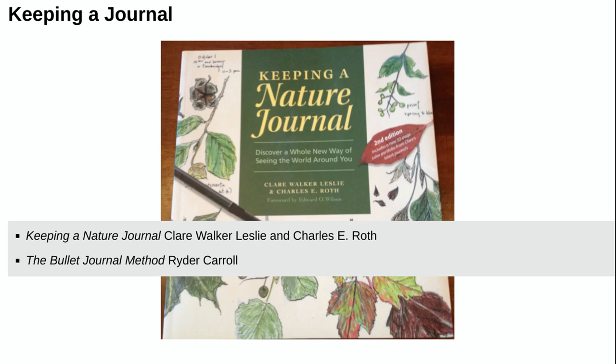It's really great for all ages, and it focuses a lot on illustrations. So if drawing, painting is something that you're interested in, this might be a good book for you. So it combines keeping a written journal with more visual arts as well.